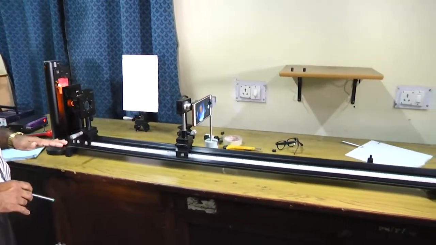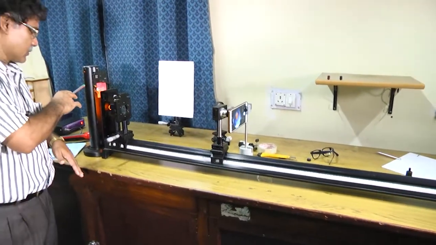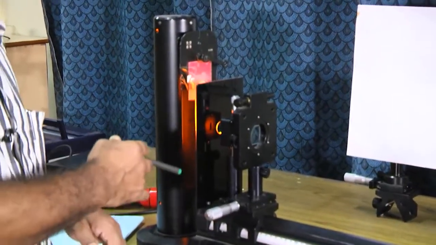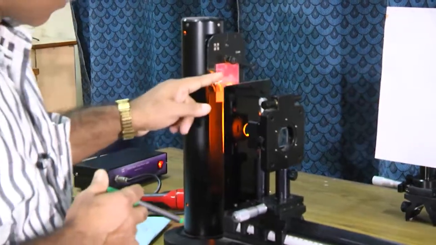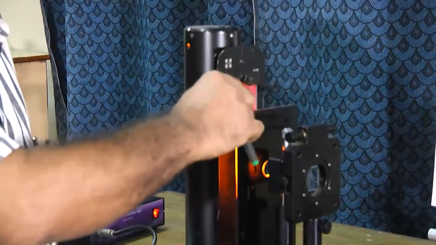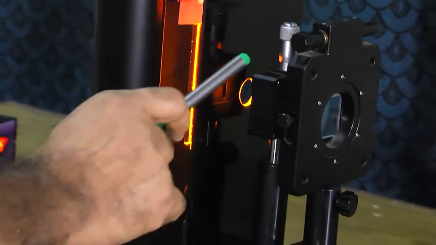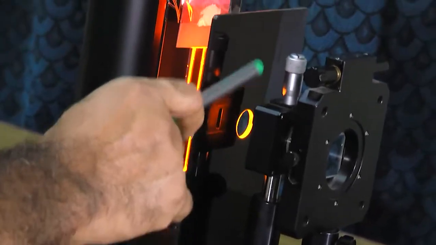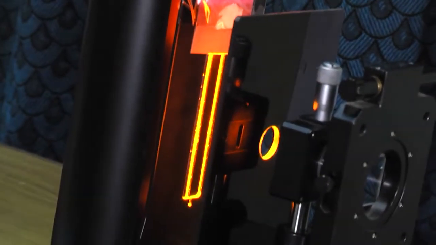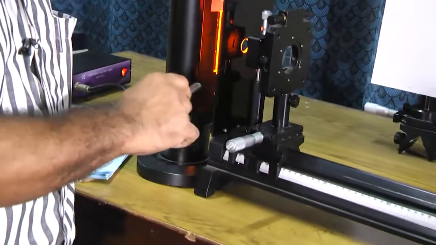Here, this is the source. In front of the source, this is basically the pinhole. Light is coming through a hole and falling on a slit. For our experiment, the source is this slit source. So, we will take this as our source position. It is fixed on the optical table.